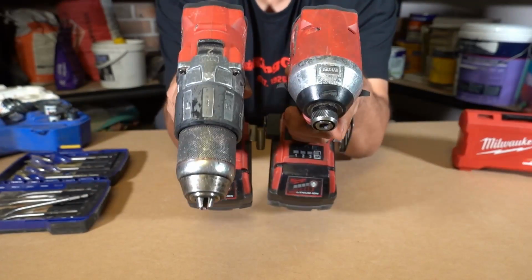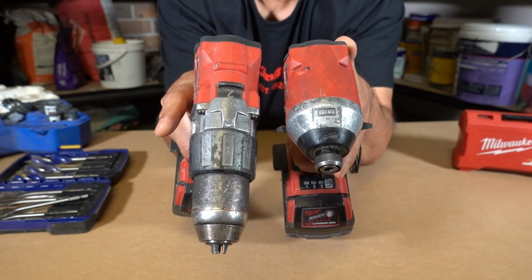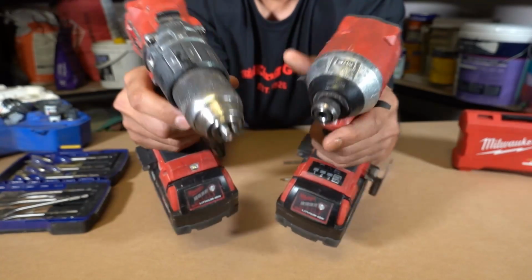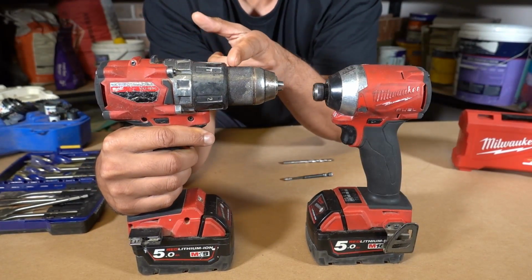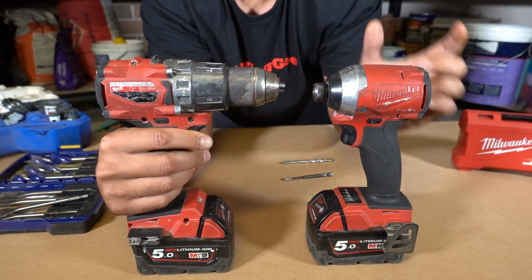So if we have a look at the two side by side, this one here is our drill driver. This one here is our impact driver. The drill driver is a lot longer than the impact driver. That's mainly due to this little section right here, which is the chuck, and then also our clutch, which we'll get into in a second.